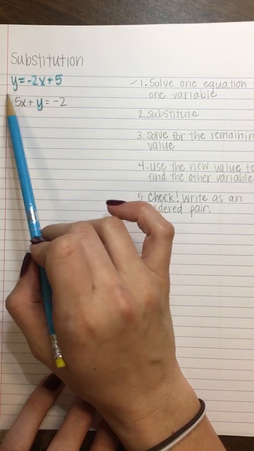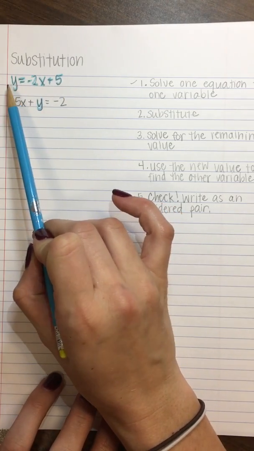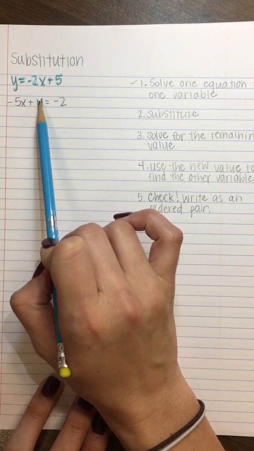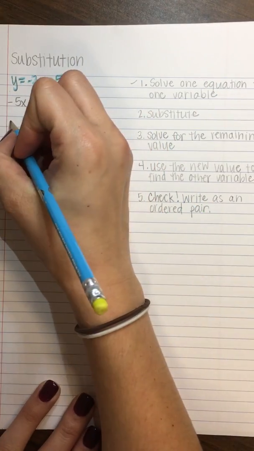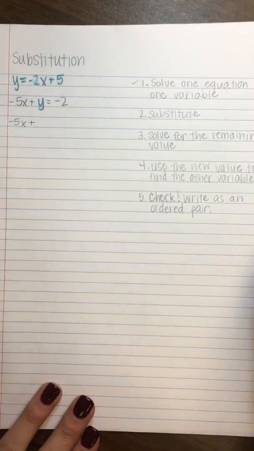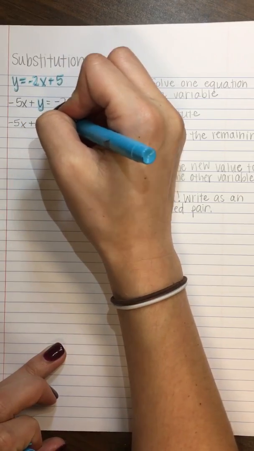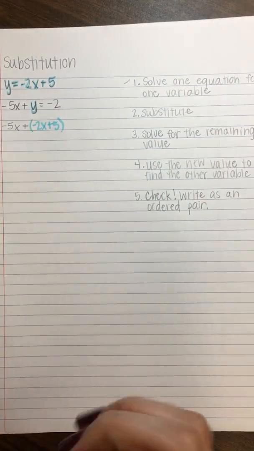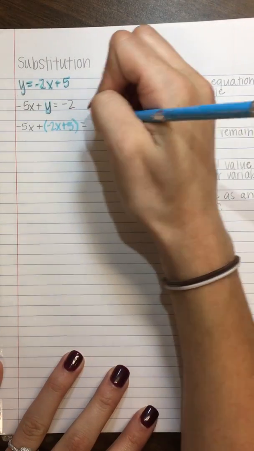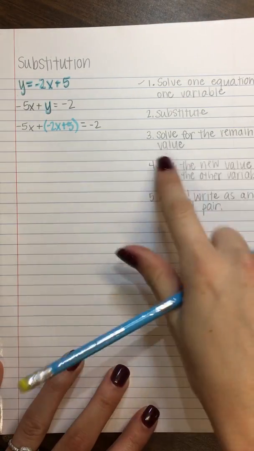Now, this is saying that y is equal to negative 2x plus 5, which means that negative 2x plus 5 is equal to y. So what we're going to do is substitute negative 2x plus 5 in for y. And so I would rewrite this second equation by writing negative 5x plus my negative 2x plus 5. Again, that's the same as my y. I'm just substituting so that I have one variable to solve for. And then I continue to write that's equal to negative 2. And then I'm just going to solve for the remaining values.